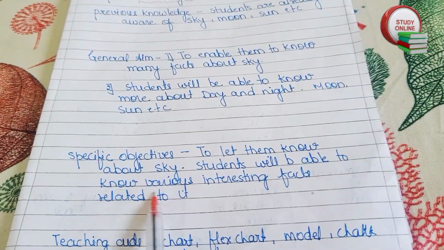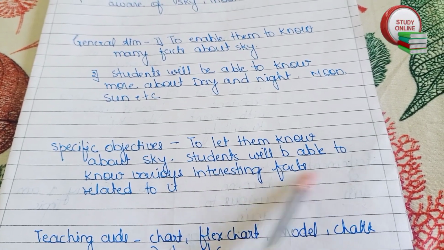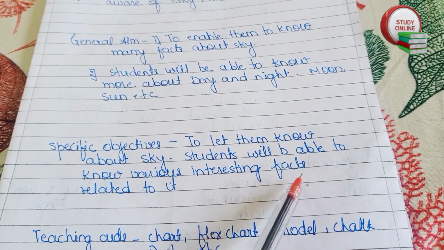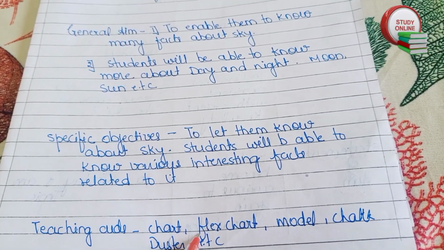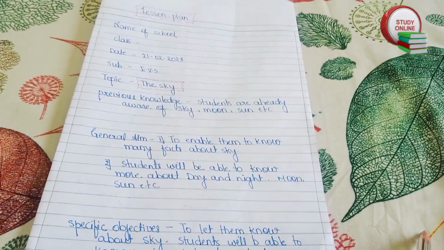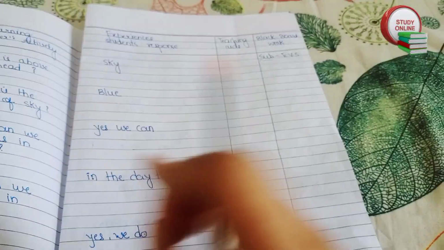Here you can see specific objectives. To let them know about the sky, students will be able to know various interesting facts related to it. Like this we have to write. Teaching aids you can see here. Now let's turn the page and let's see.